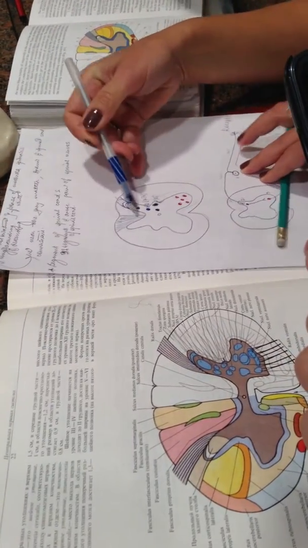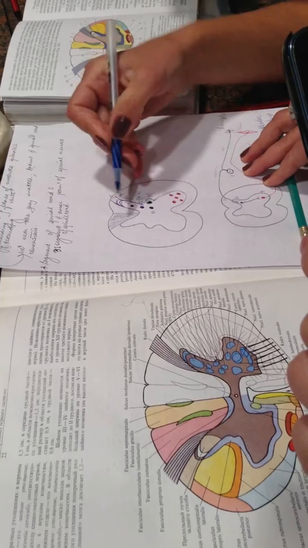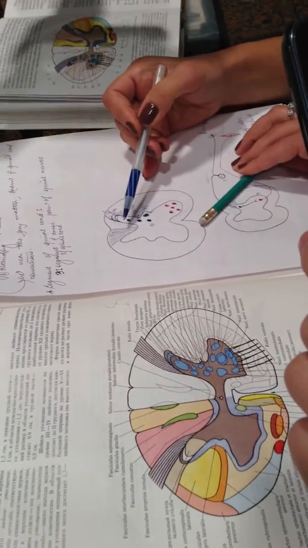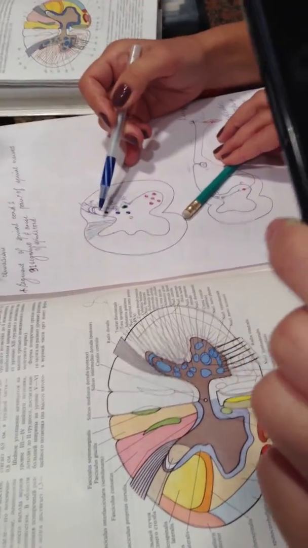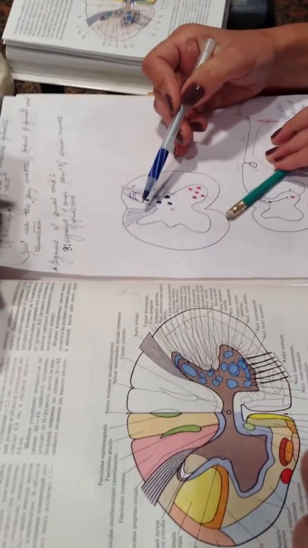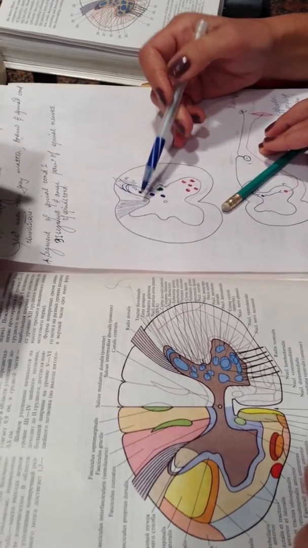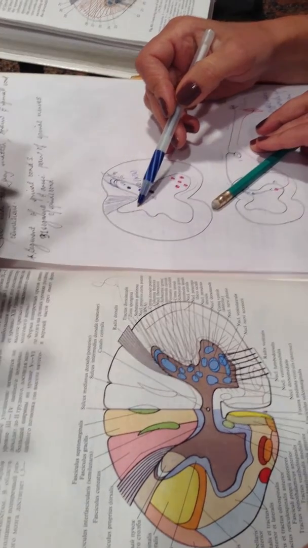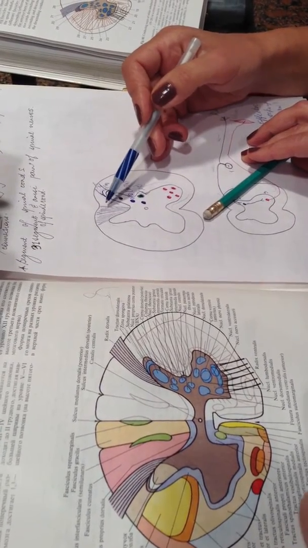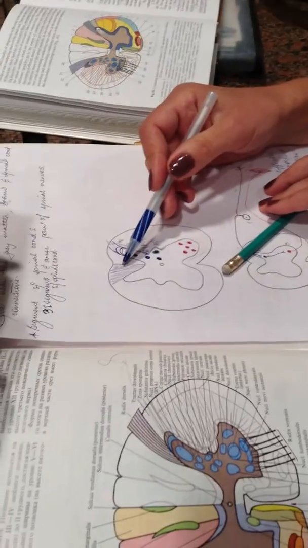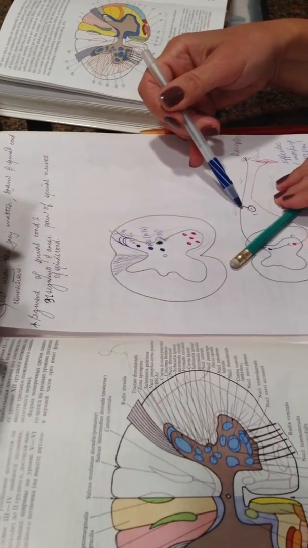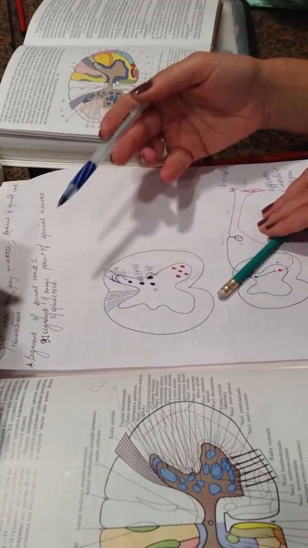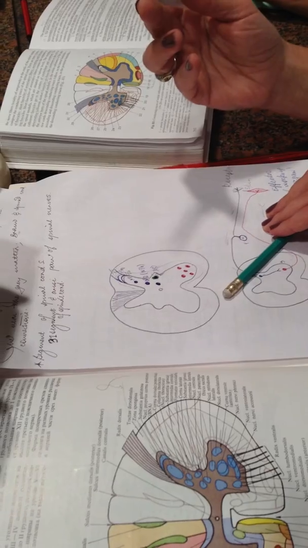For example, I can explain what function this tract has. Its anatomical name is tractus spinocorticalis. Tractus spinocorticalis, fasciculus gracilis and fasciculus cuneatus, is the proprioceptive tract of cortical direction. Their first neurons are located in the spinal ganglia. Their second neurons are located in the medulla oblongata. Their third neurons are in the thalamus and reach the cortex of the parietal lobe.